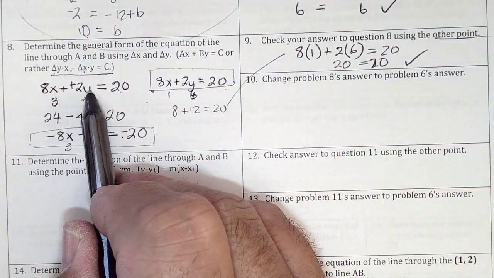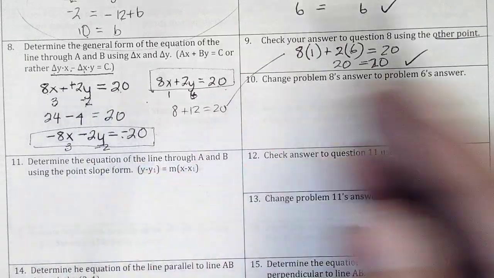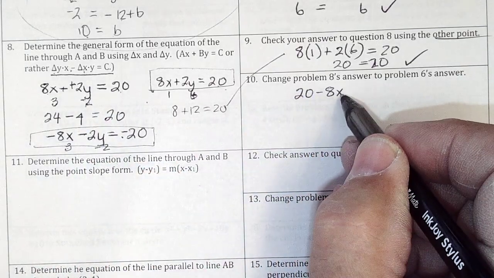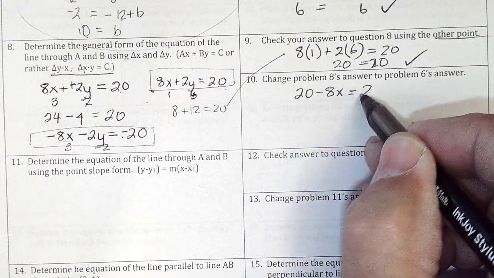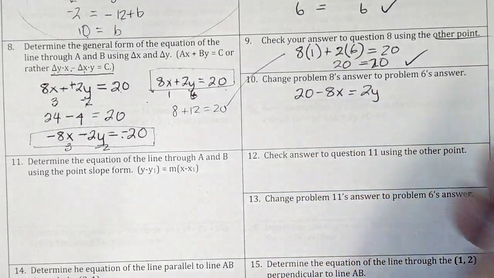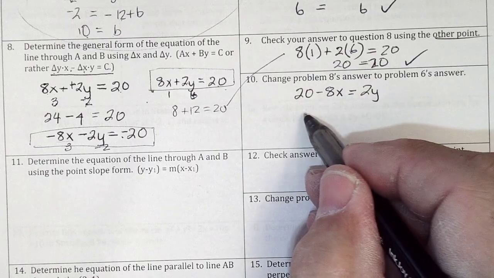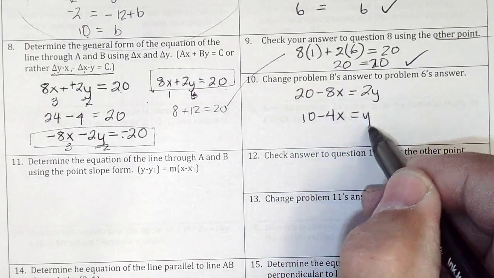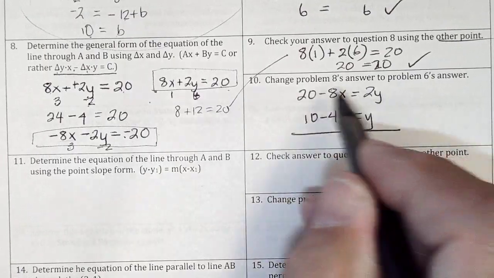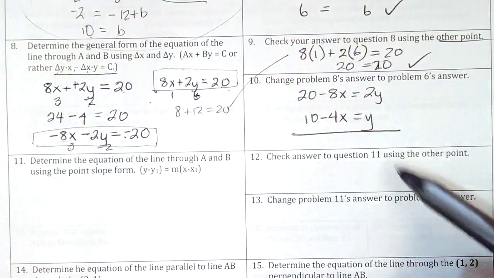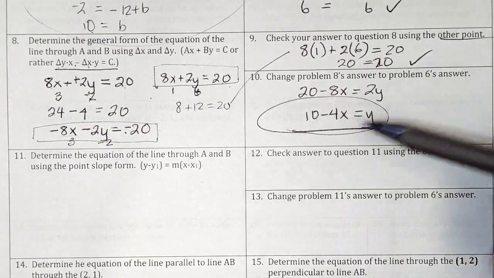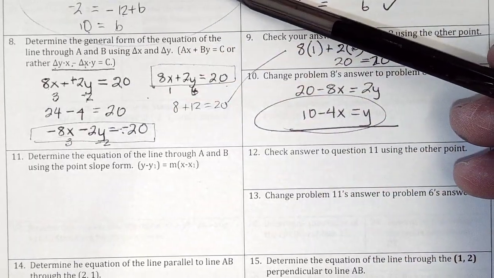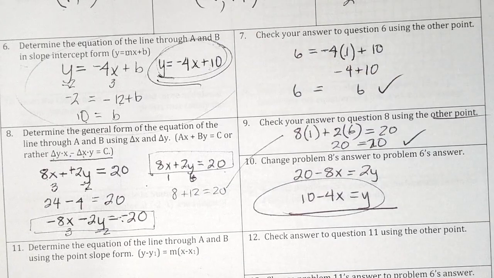So if I solve this for y by subtracting 8x from both sides, I get 20 minus 8x equals 2y, and then divide everything by 2, and I get 10 minus 4x equals y, and that matches my original equation, showing that this equation is equal to that original equation there.